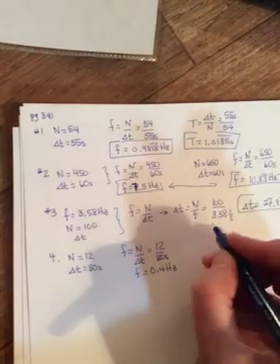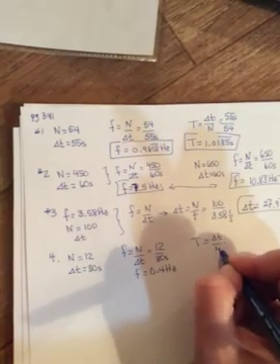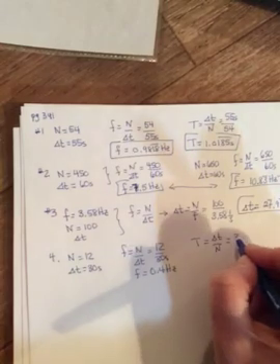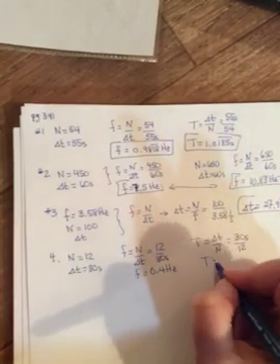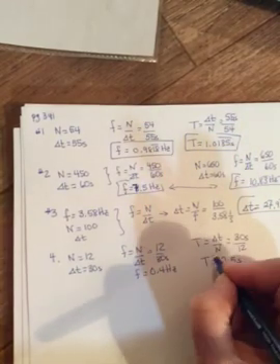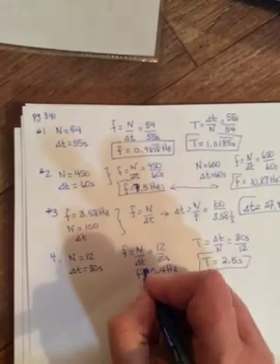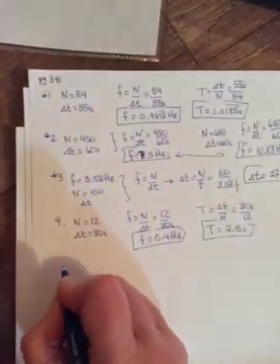And T equals delta T over N, so 30 seconds over 12. T equals 2.5 seconds. Number 4 is done. So these should have been easy, hopefully.